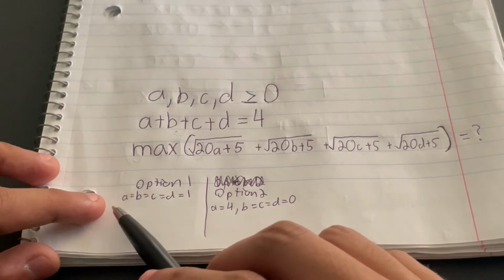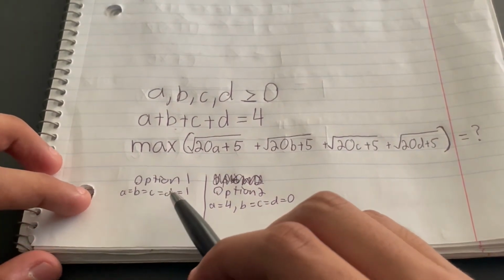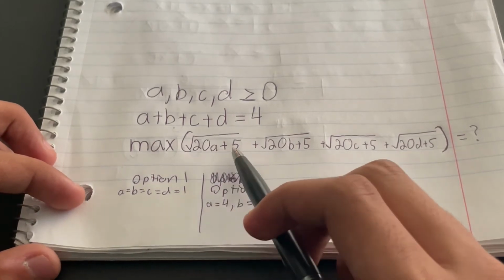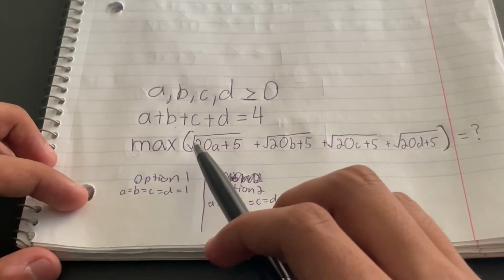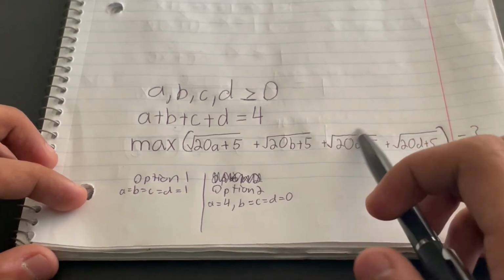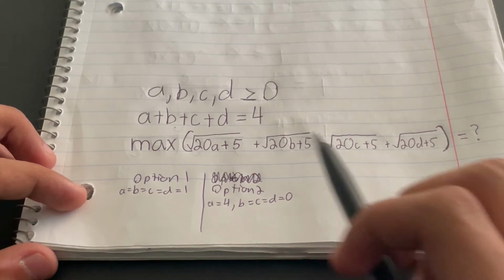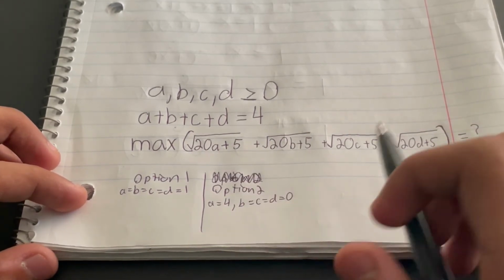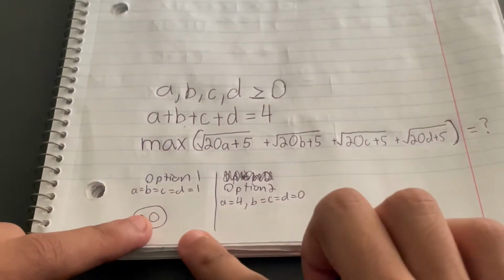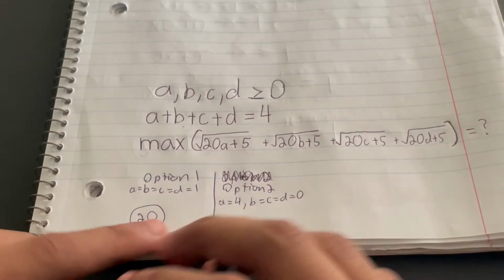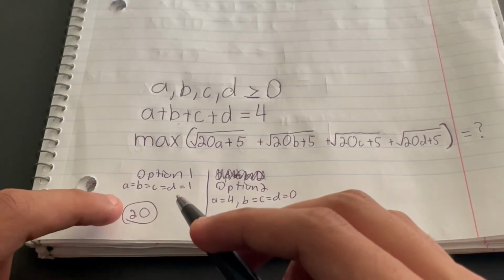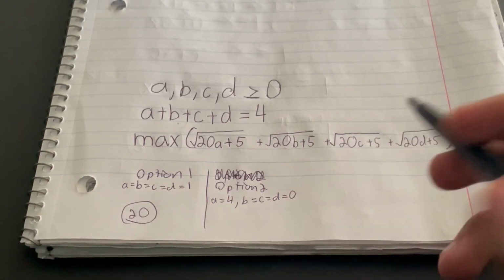Let's start with option 1. If a equals b equals c equals d equals 1, we plug that in and get the square root of 20 times 1 plus 5, 4 times. That's the square root of 25 plus the square root of 25 plus the square root of 25 plus the square root of 25, which is 5 plus 5 plus 5 plus 5, equal to 20. So that's one possible answer. Now let's look at option 2. If it's less than option 1, then 20 is our maximum value. If it's more, then that value will be our maximum.